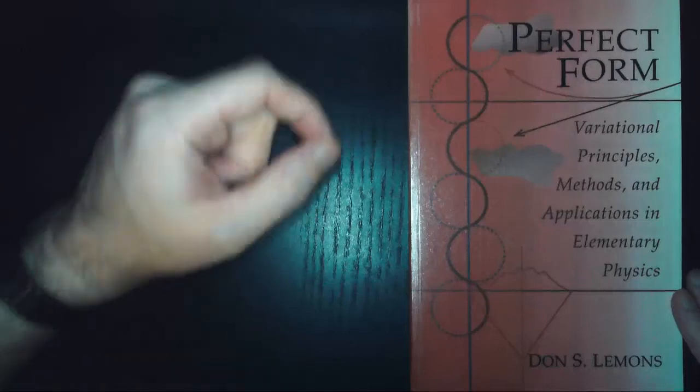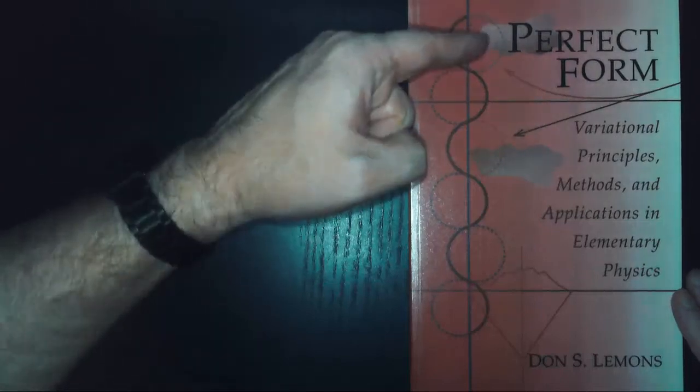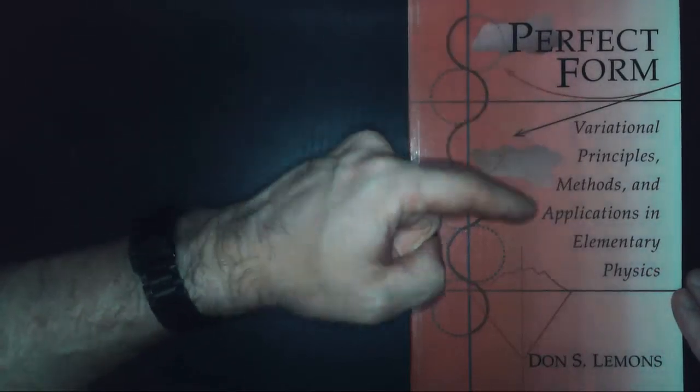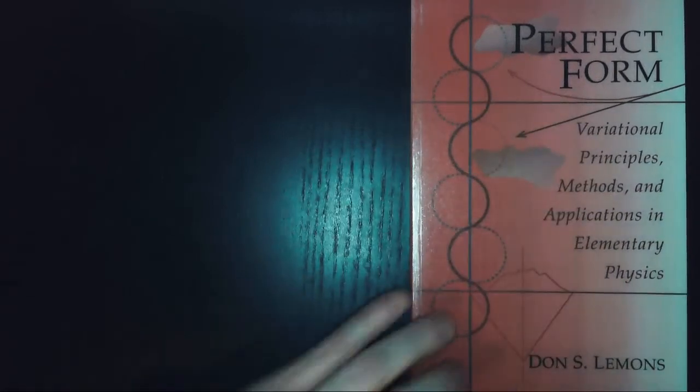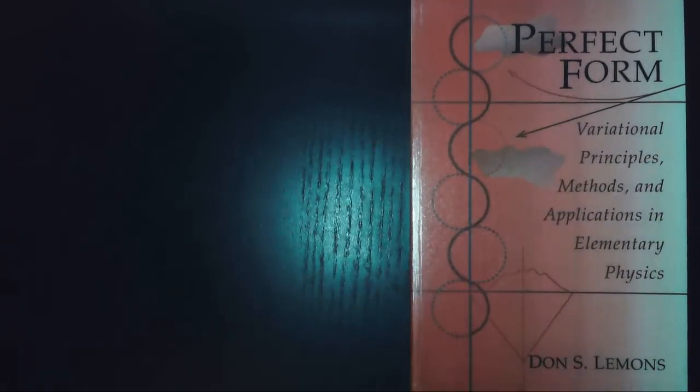Well, hello. So today I'd like to talk about Perfect Form: Variational Principles, Methods, and Applications in Elementary Physics by Don S. Lemons. I thought I was going to have to do a couple of books by Don Lemons. I like a lot of the books by Don Lemons. I've got three only, but I like them all.